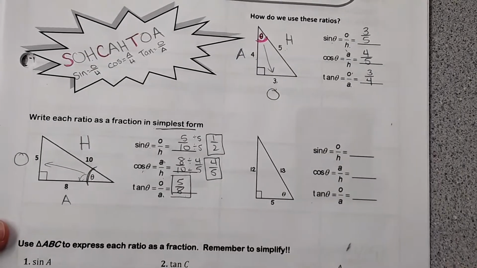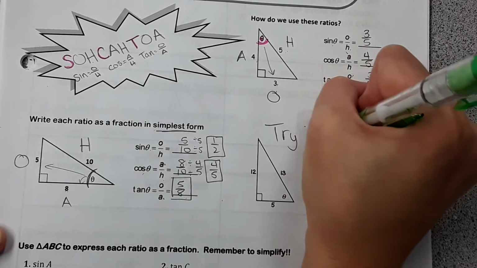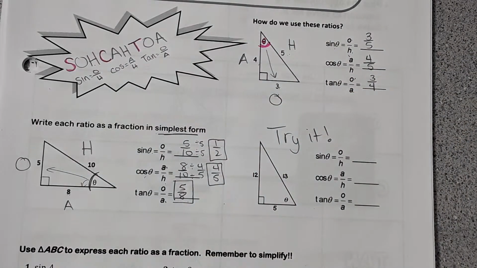Okay, next one. Try this one on your own. First step is to identify the angle you're working with and label the sides.